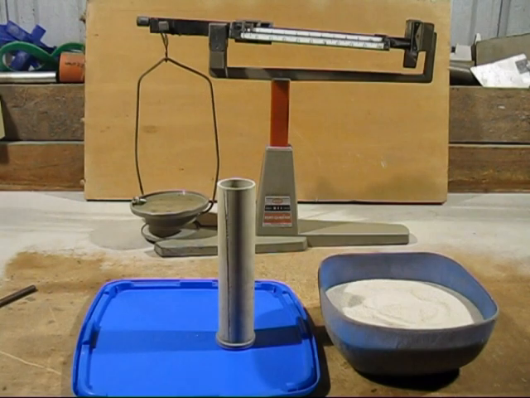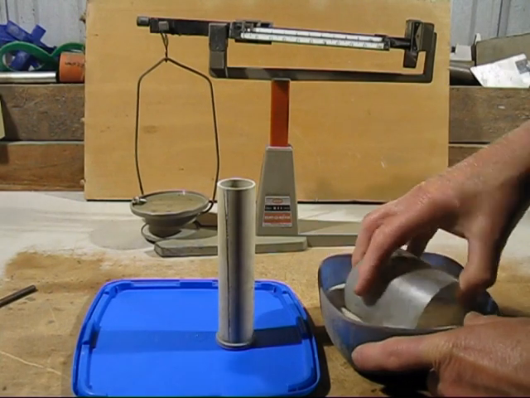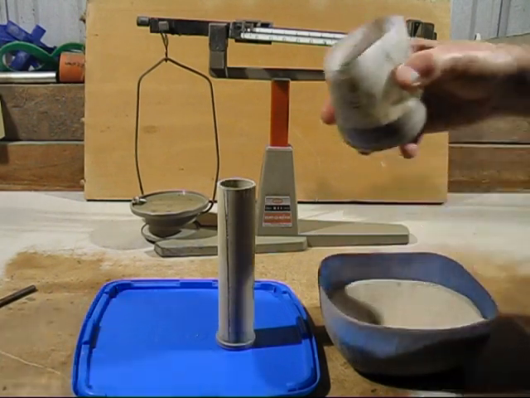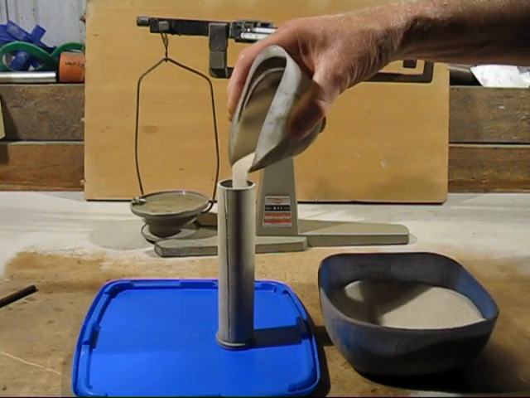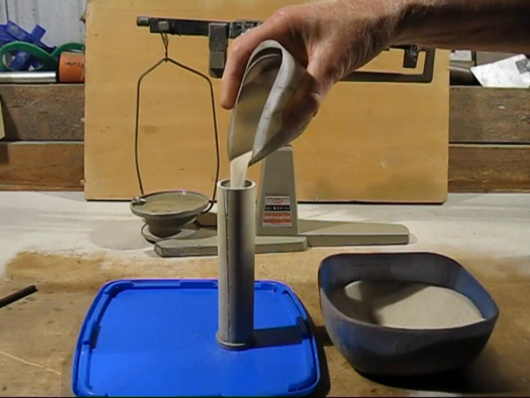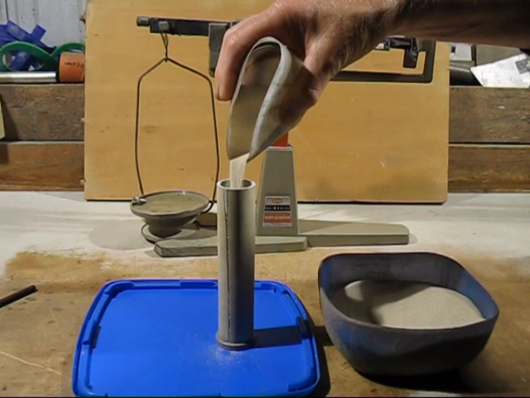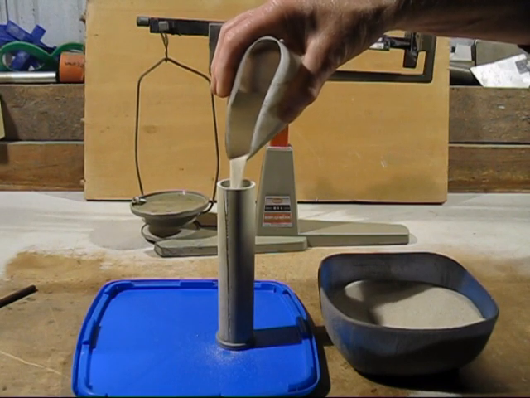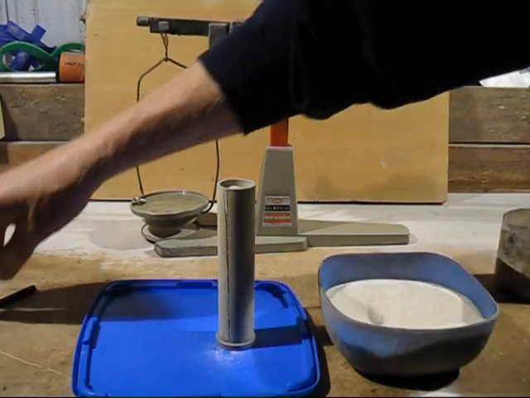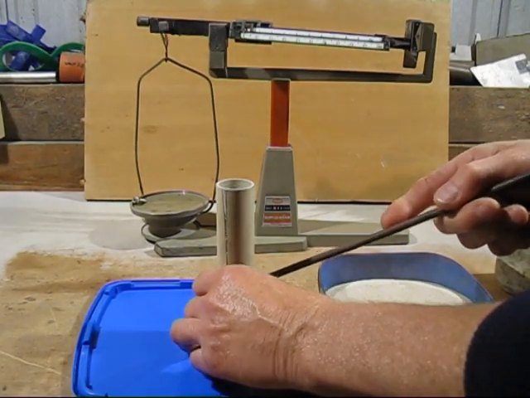So here we go. We're going to mix up some sand, but before we do that we need to know how much. So this is how I do it. Just tip it in like so. And then you just give it a bit of a tap.